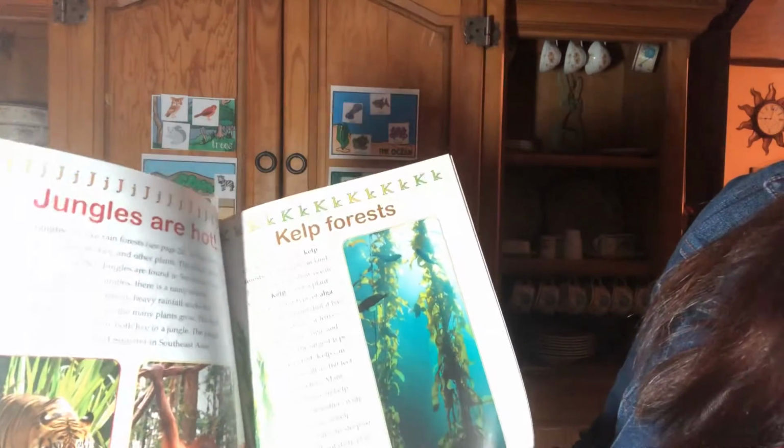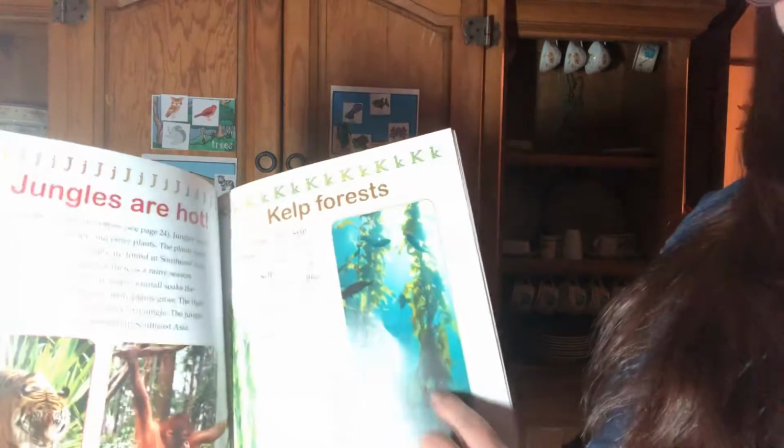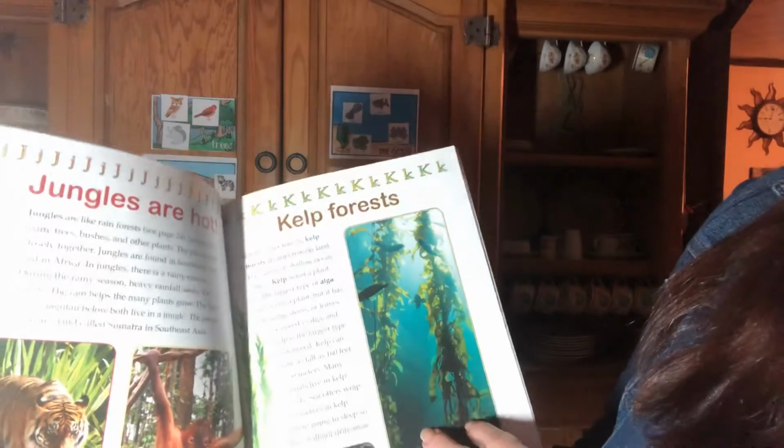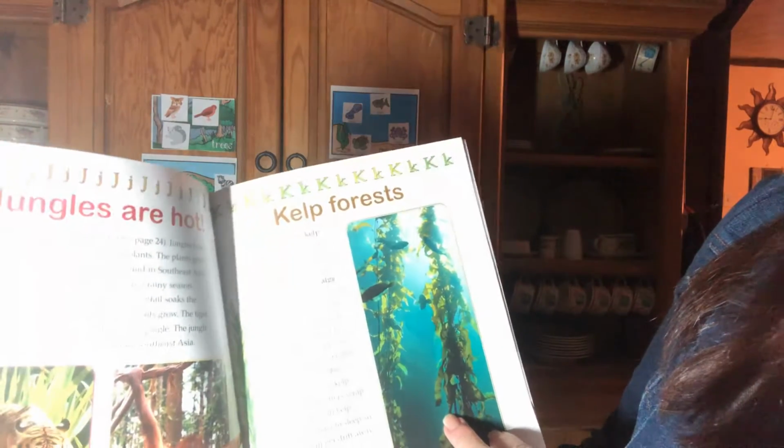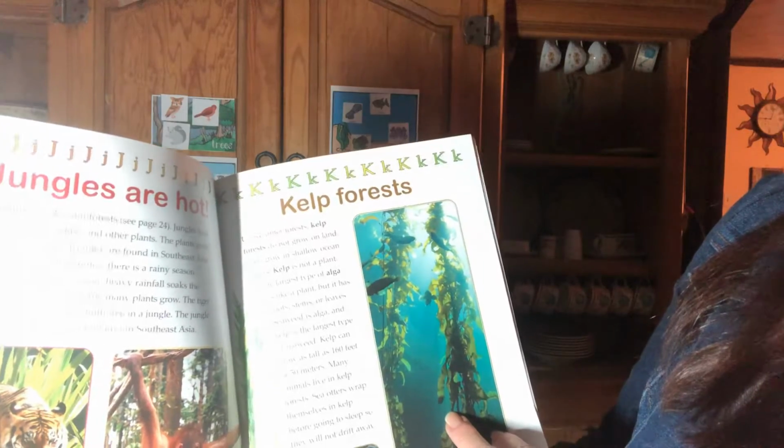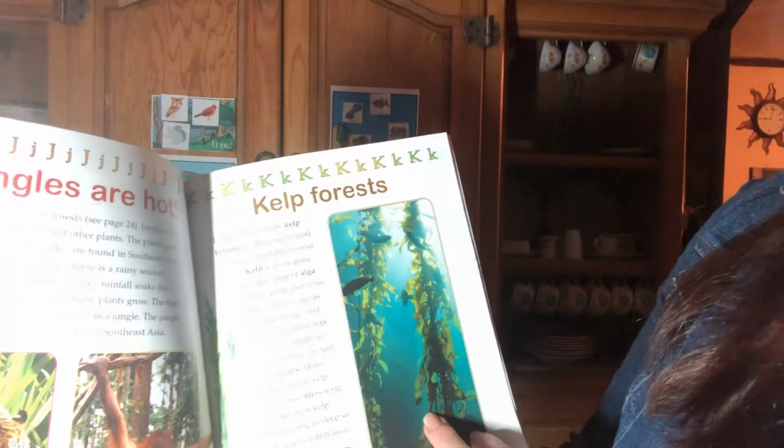K is for kelp forests. These kinds of forests do not grow on land. They grow under the ocean in shallow areas. Kelp is not a plant. It is the largest type of algae. Algae is like a plant, but it has no roots, stems, or leaves.